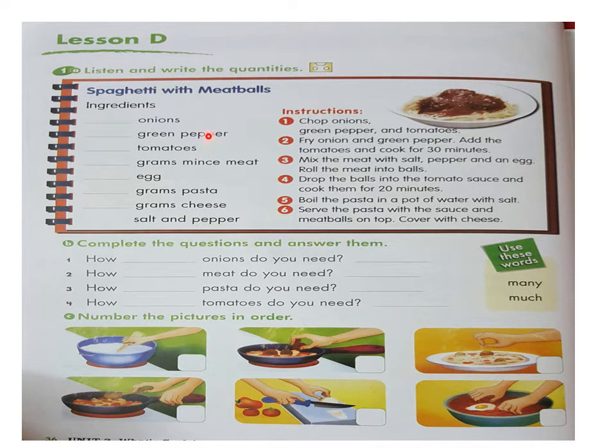In this lesson, we will learn together words for quantities to know how many and how much. And we will learn together how to make spaghetti with meatballs. Let's learn the new words and learn the quantity words. Then we will come here to answer the exercise.